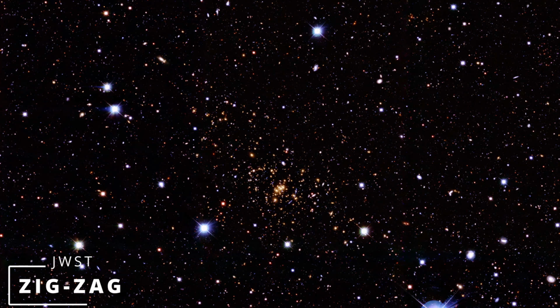Got it. So if the zigzag's measurements line up with the early universe values, then maybe our local universe measurements need adjusting. Precisely. But what if it lines up with the local universe values? Then things get really interesting. Like how? It could mean our whole understanding of how the universe evolved, our standard cosmological model, might need a major rewrite. Oh. It could mean there's some new physics happening that we don't even know about yet. Okay, so this little zigzag could have huge implications.